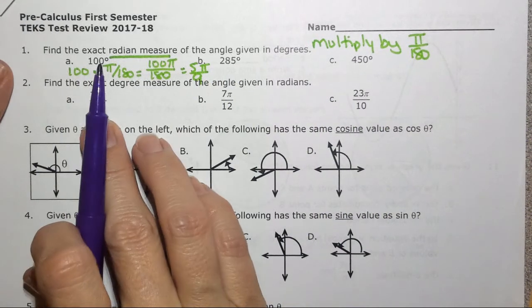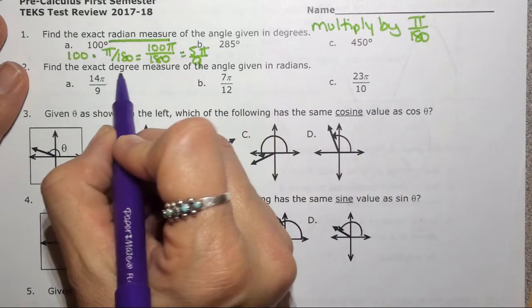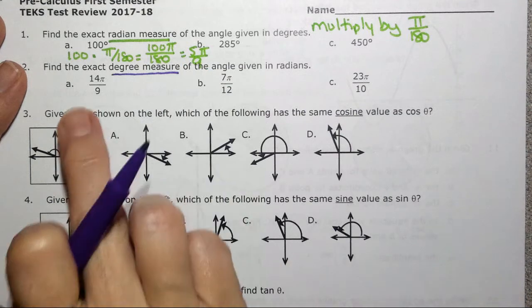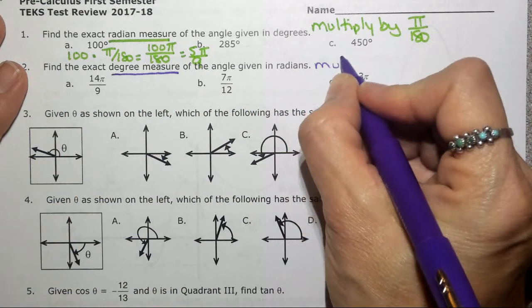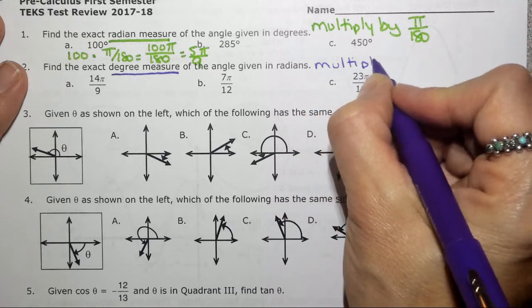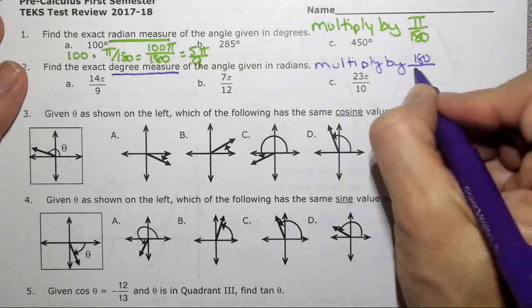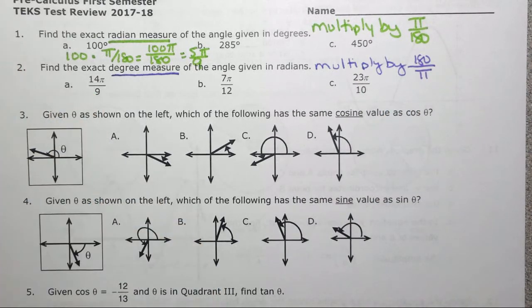On problem number 2, it says, find the degree measure of an angle given radians. So this time, I want to change each one of these radian measures to be in degrees. So I'm going to multiply again. But this time, because I want it in degrees, the 180 goes on top and the pi goes on the bottom. So I'll go do A again.